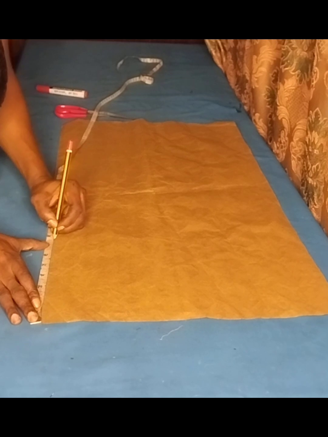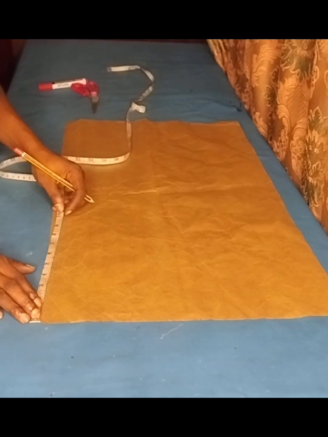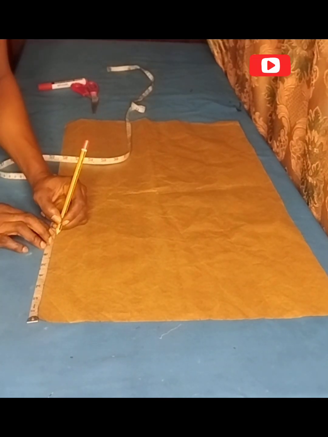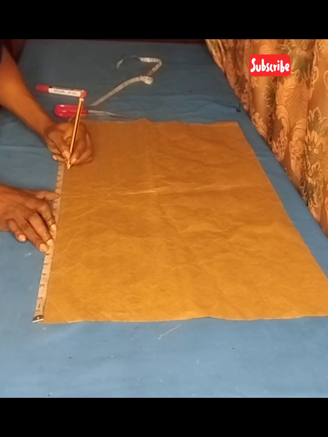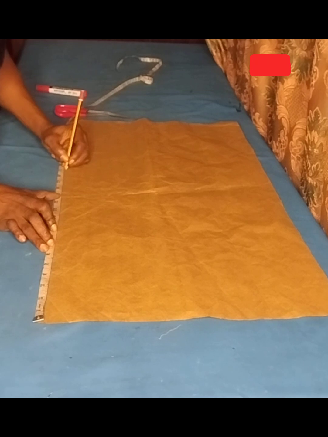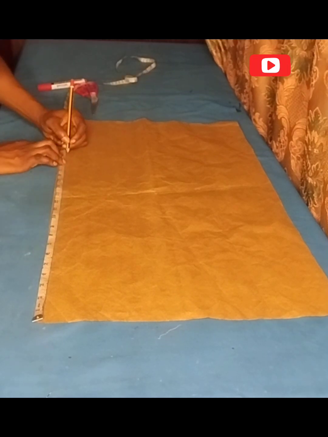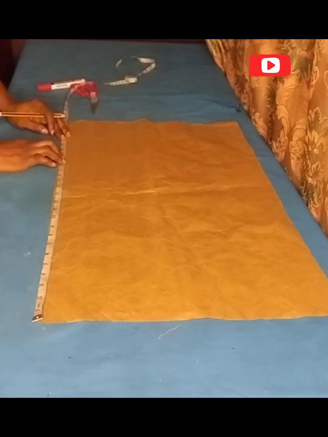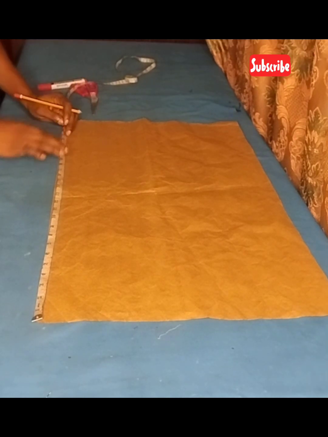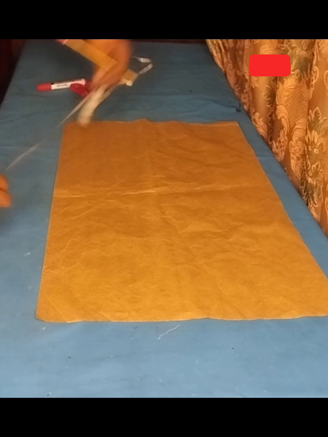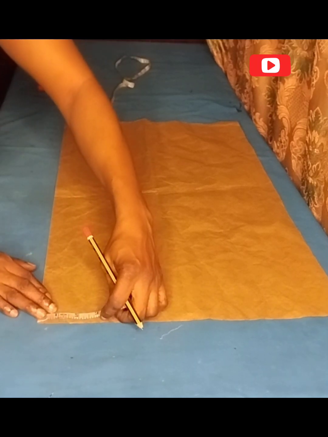The first measurement I will take is my neck, front neck depth, which is 7.5 inches, followed by 8 inches, and this 8 inches will be my bust line. The next line vertically is my half length, which is 17 inches, followed by 19 inches. So the length of this top is 23 inches.